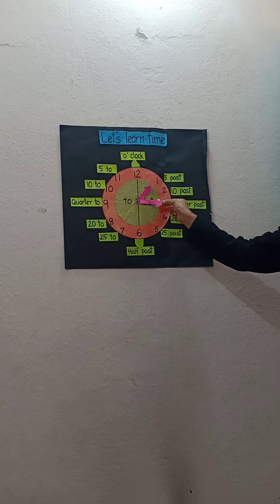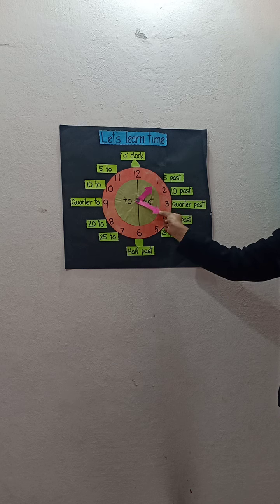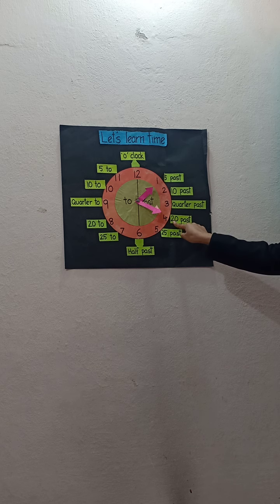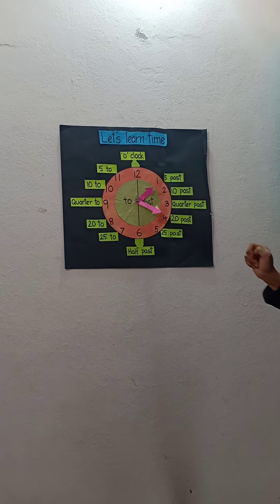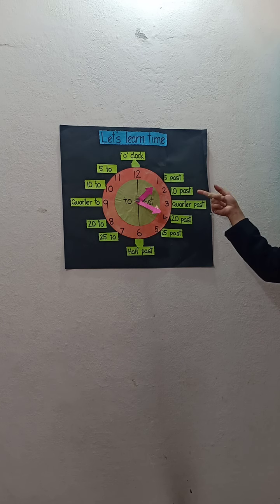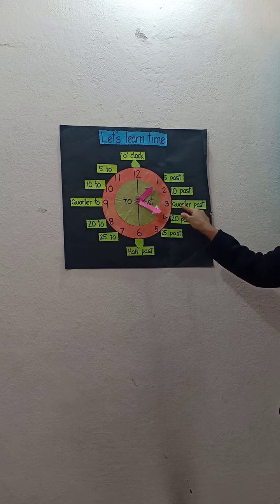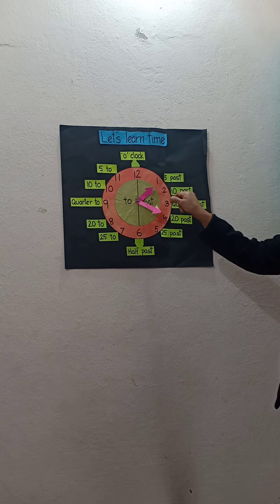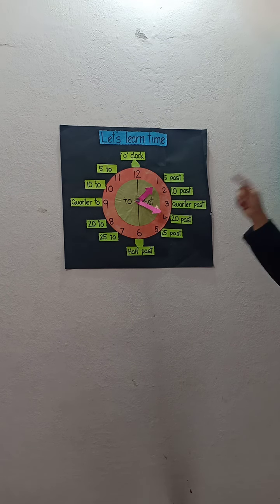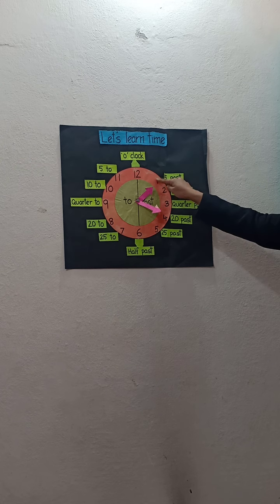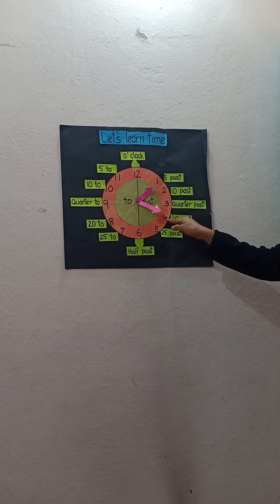Now, if the short hand is on 1 and the long hand is on 4, so what will be the time? 20 past 1. Can you tell me why every time we are calling 1, 1, 1? Why not 2? Why not 3? Because our short hand is on 1 and the long hand is on 4.